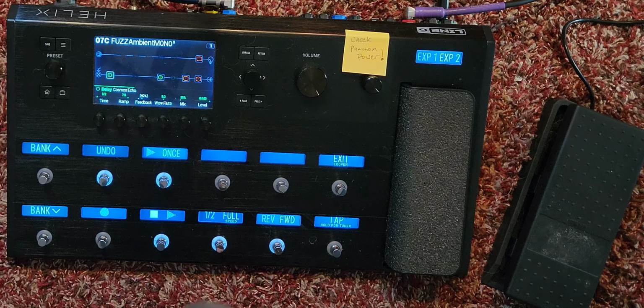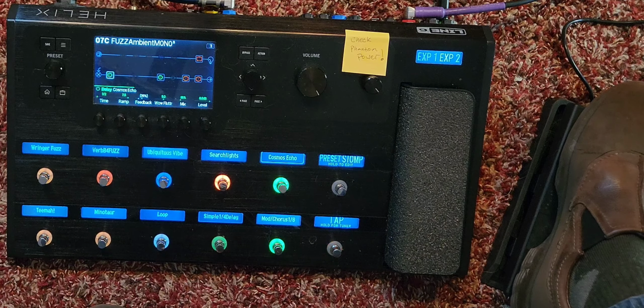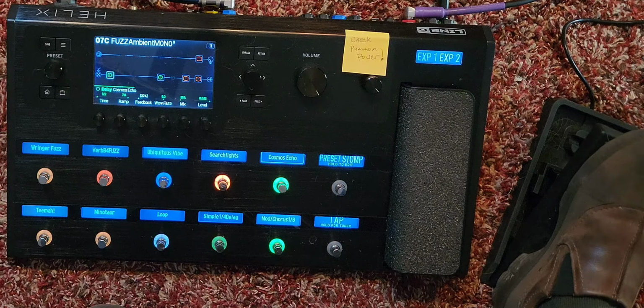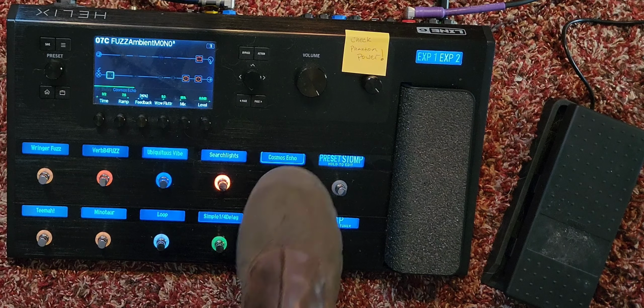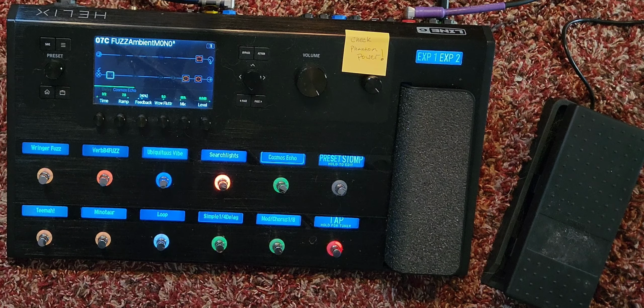If I'm doing soundscape stuff, I'll do full speed down to half speed and turn it backwards and all kinds of other stuff. But let's go over some effects on that. So I had it really wet over here, my Expression 3. And then I had two different delays on and two different reverbs on. So that was the eighth note delay and the Cosmos echo at a half note delay. And I also had this huge searchlights on.